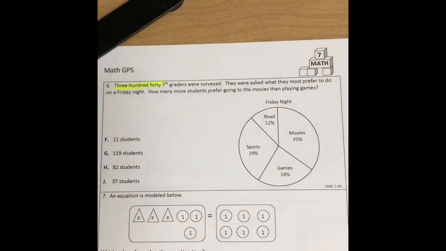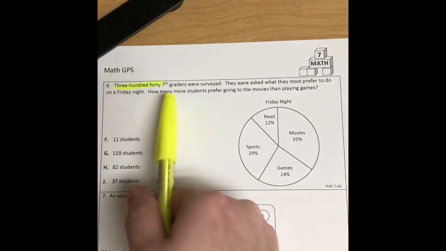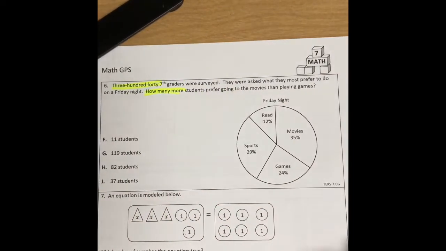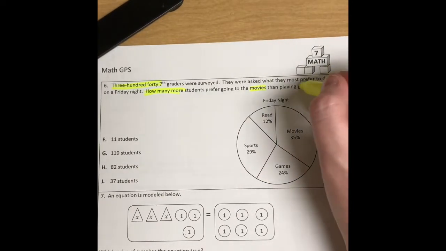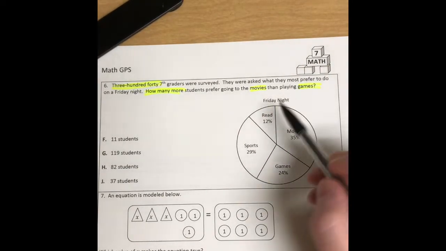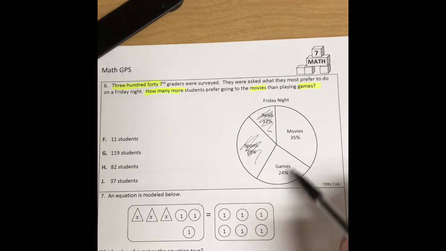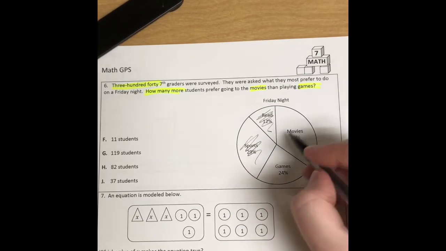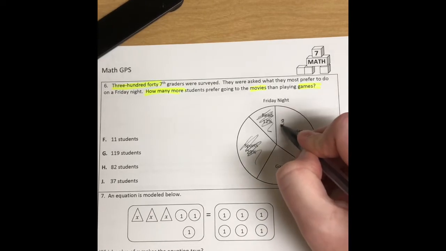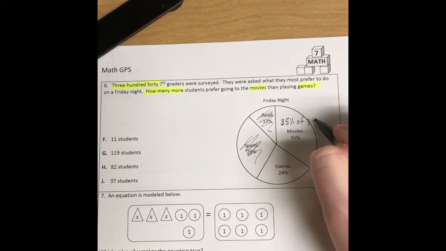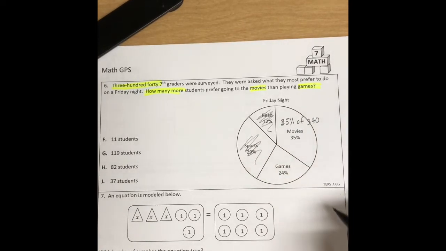340 were surveyed. So how many more, that's important because at some point I'll be subtracting. Prefer movies over playing games? So I don't care about reading. I don't care about sports. I care about how many people this is. This is asking me to find 35% of my total amount of people, 7th graders.